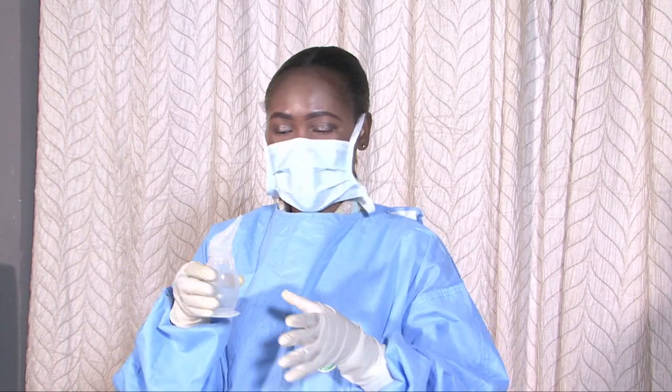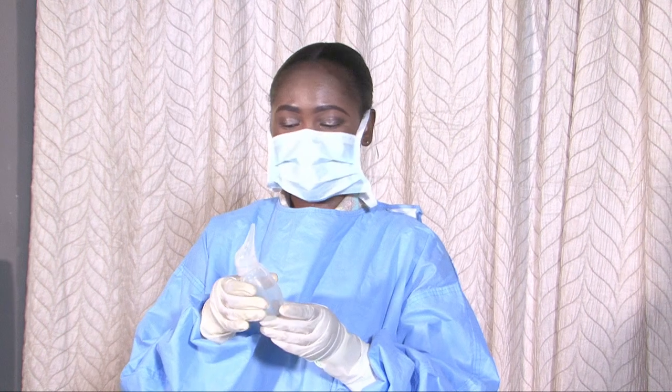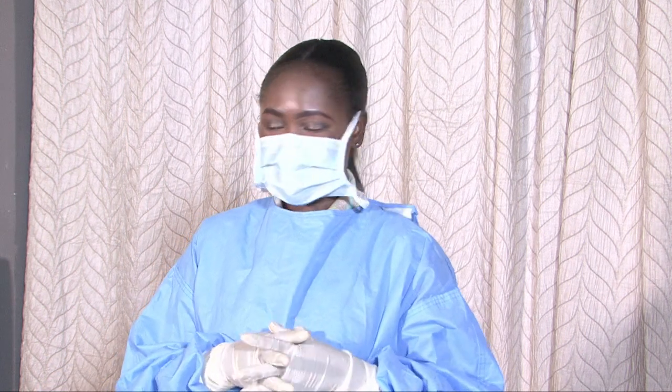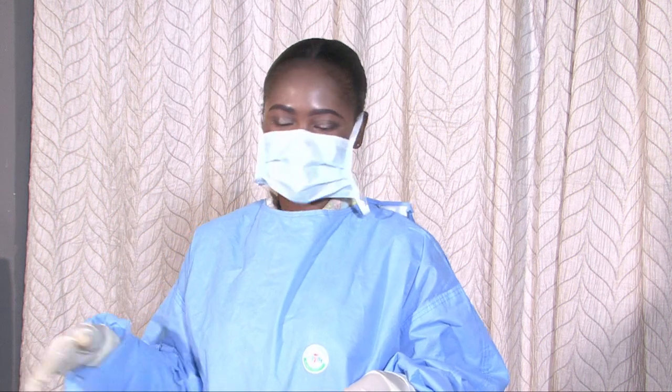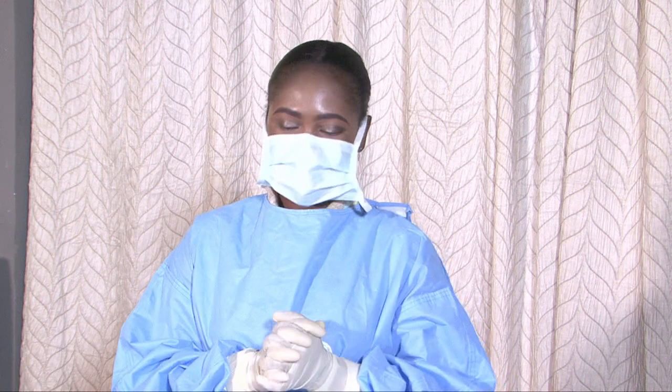Probably your baby has mucus occluding the orifices, so you need this to suction out any secretions from the mouth and the nostril. And then I have my stethoscope to check the heartbeat when the need comes. Now I have my receiver to receive any secretion that I'll be suctioning from the baby.